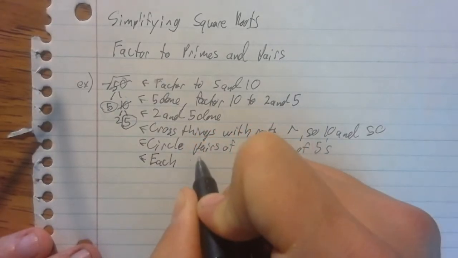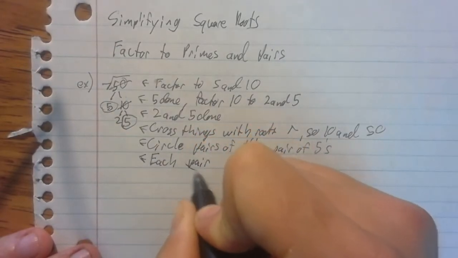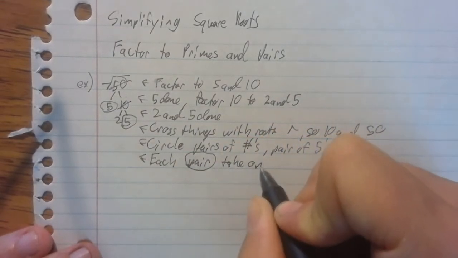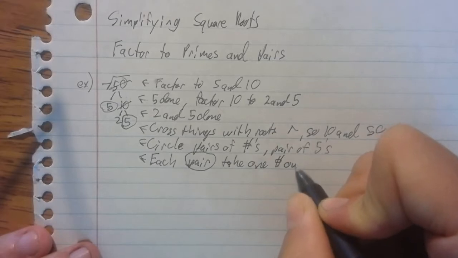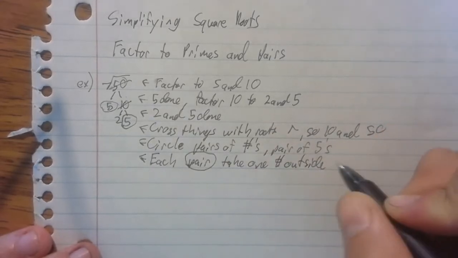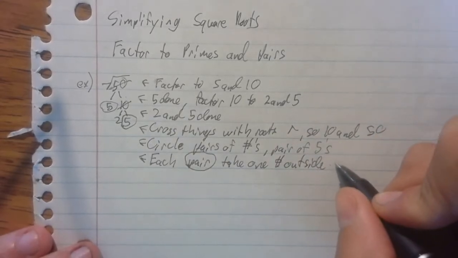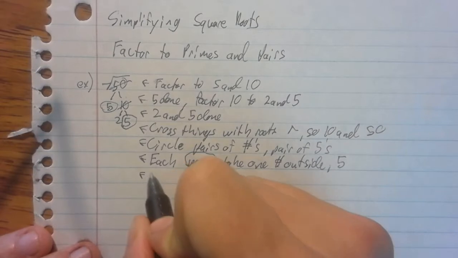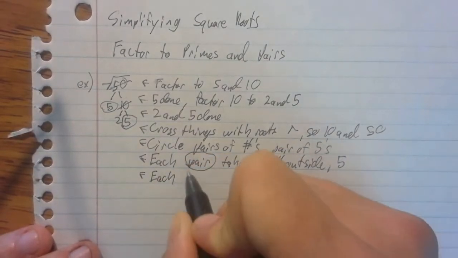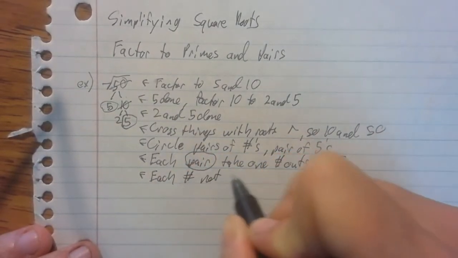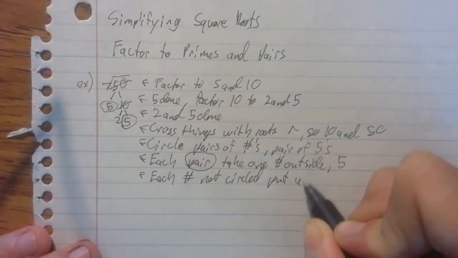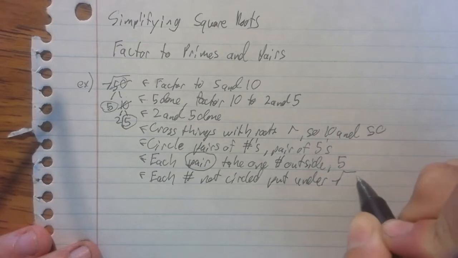So each circled pair, take one number outside, so we put a 5 on the outside, and for each number not circled, put under the square root.